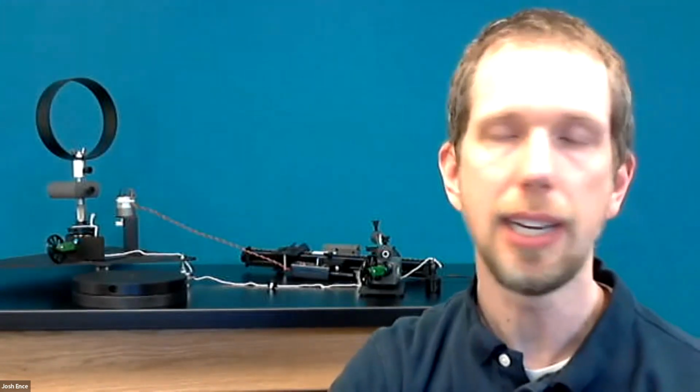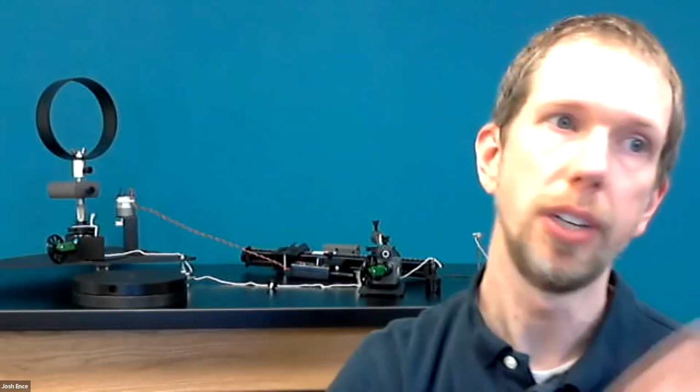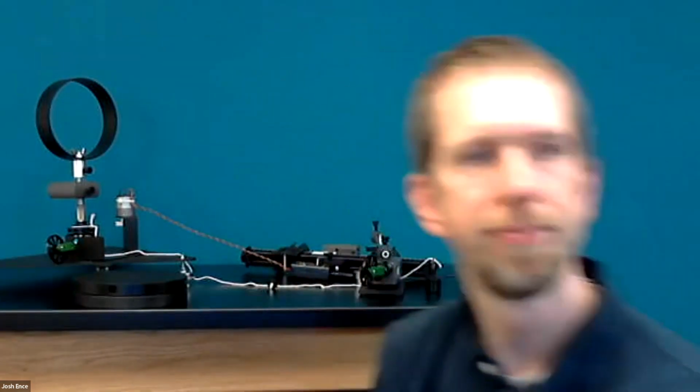If you haven't, you should try Graphical Analysis. It'll work with LabQuests and LabQuest Minis and that sort of thing, and it works on a Chromebook, which is kind of nice. And yeah.